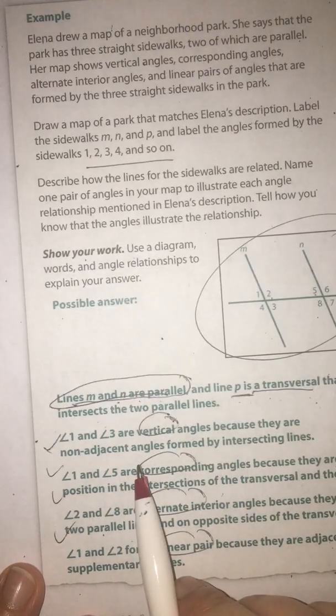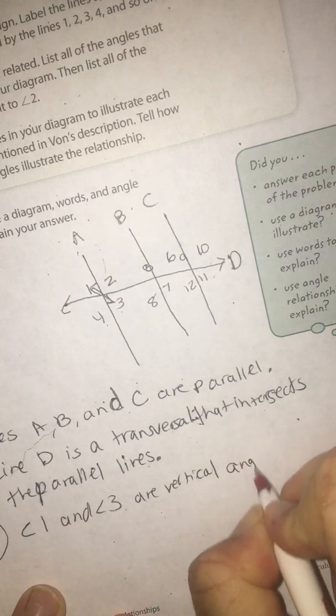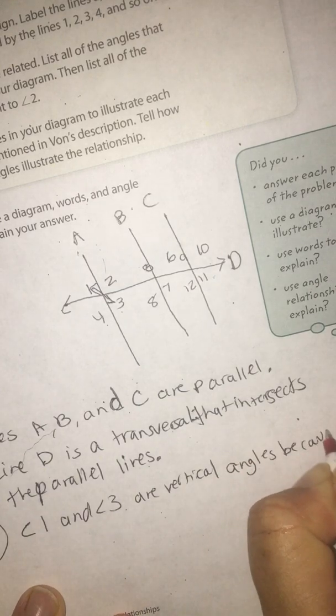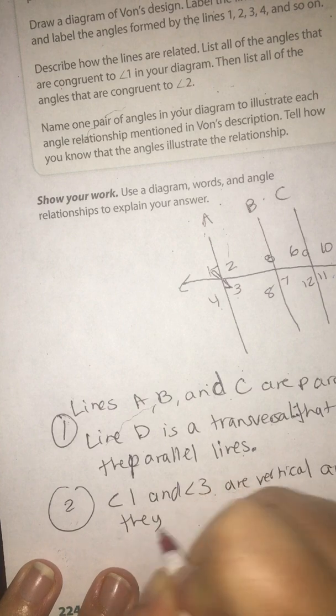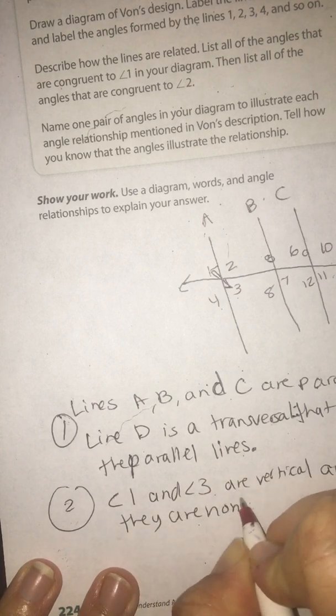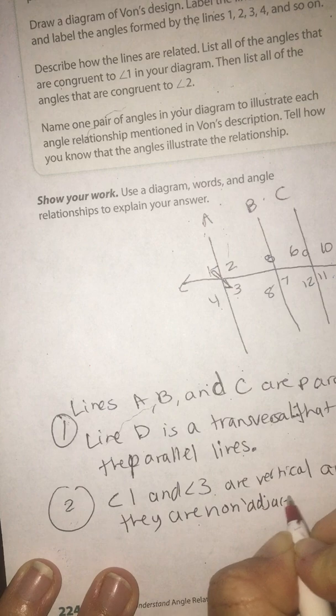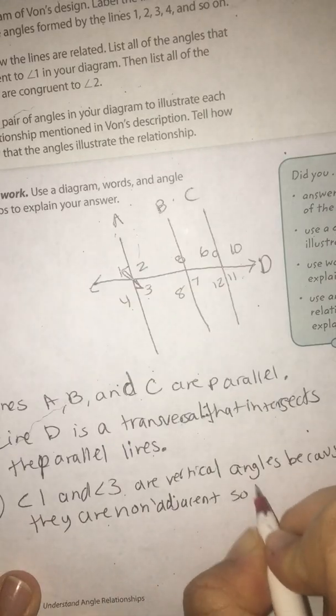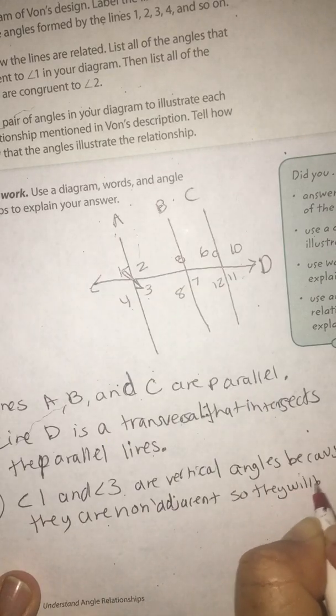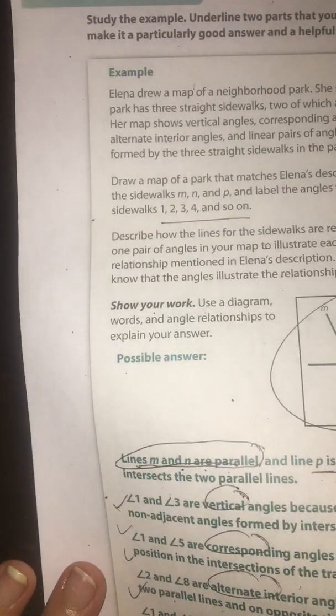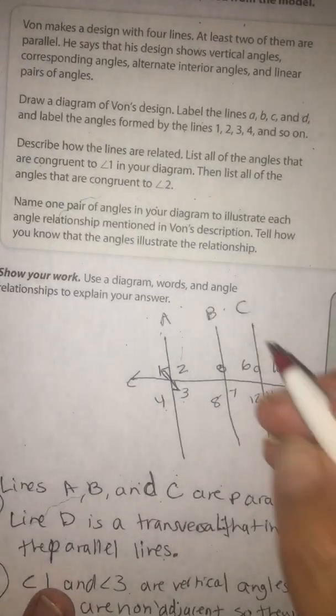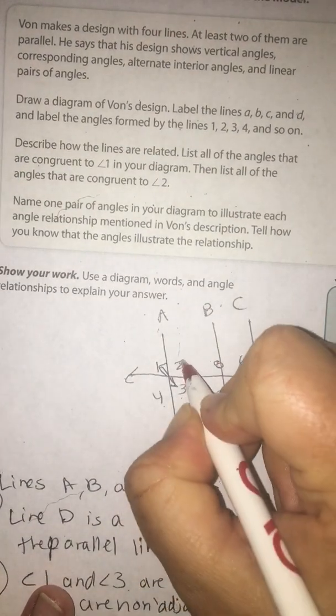Okay, what else did they say? Angles because they are non-adjacent, so they will be equal. Okay, after they did vertical, they found which ones were corresponding. Corresponding, if you remember, means if you jump from one to the other, it works. So I see that for 2 and 6.